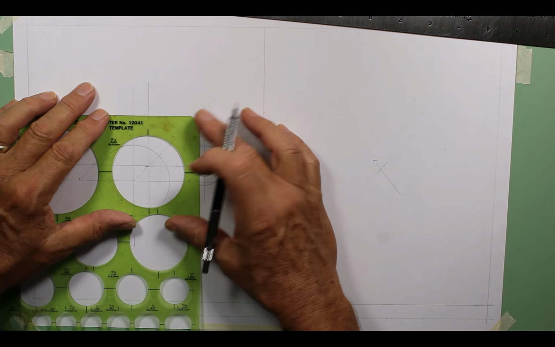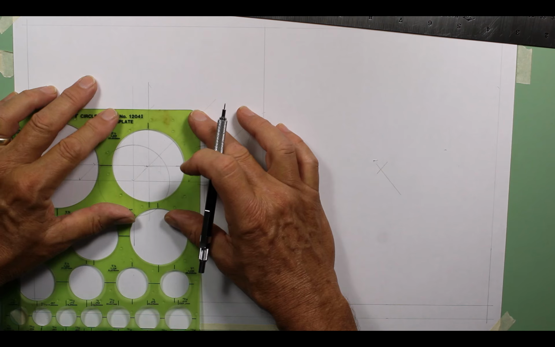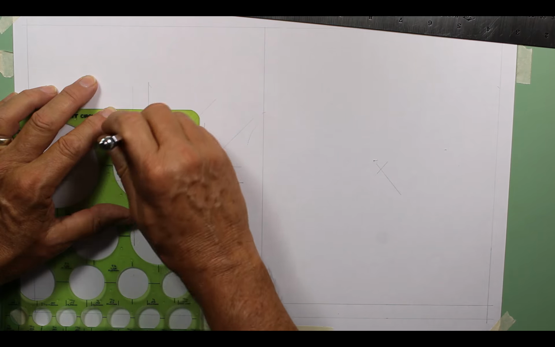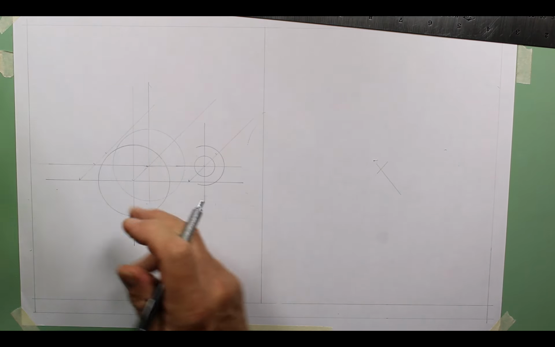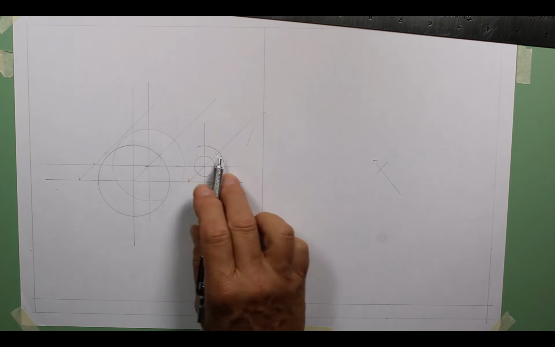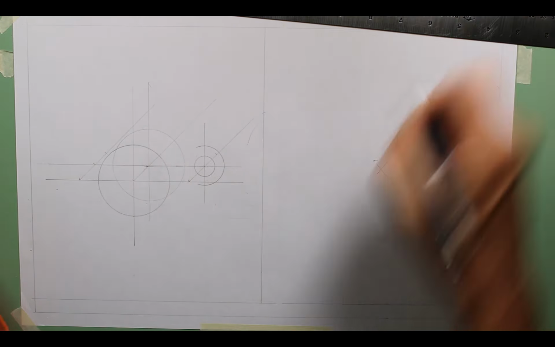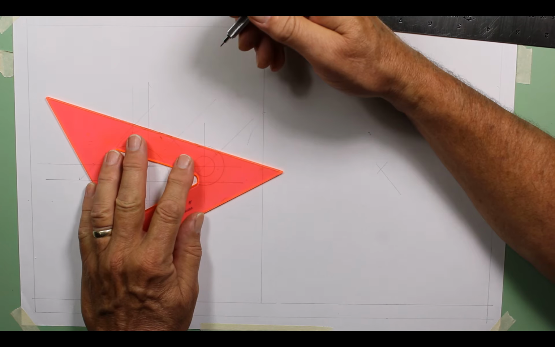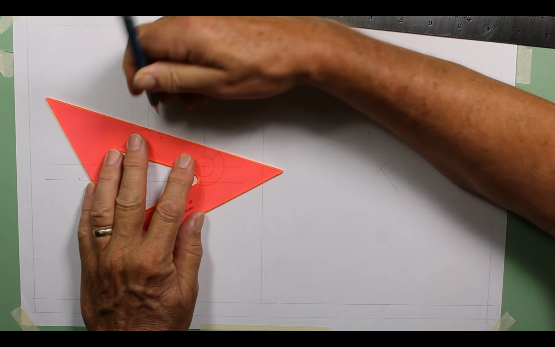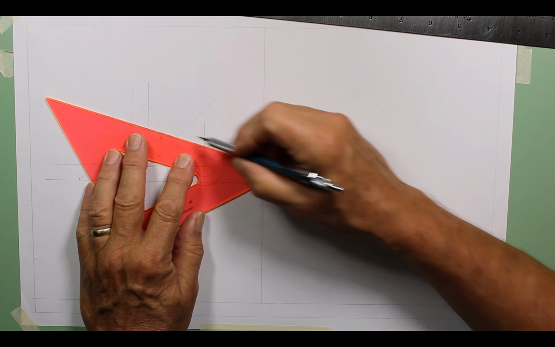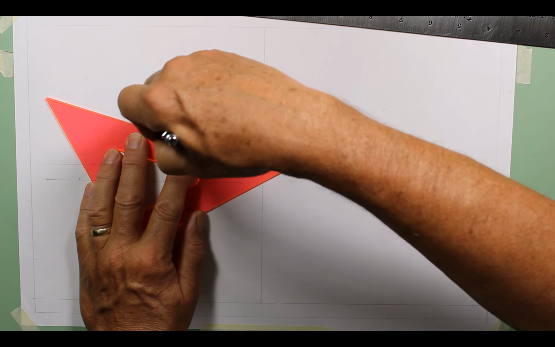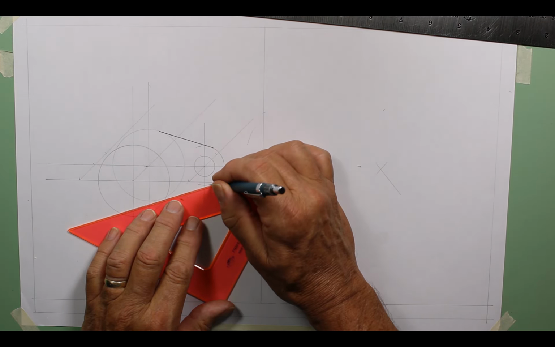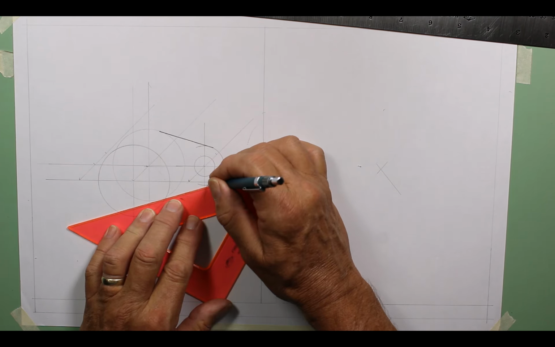Okay, so I'll line that up, and I'm going to go ahead and draw a full circle because I need a tangent across those, and I'm going to go with a little bit darker pencil here. And what we'll do is we're going to line up the arcs for tangency. And do the same across the bottom here.